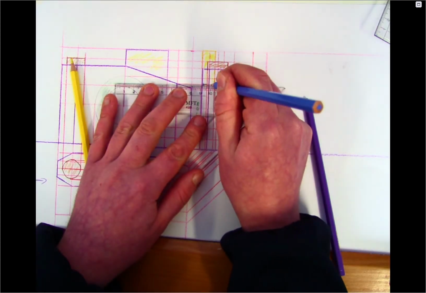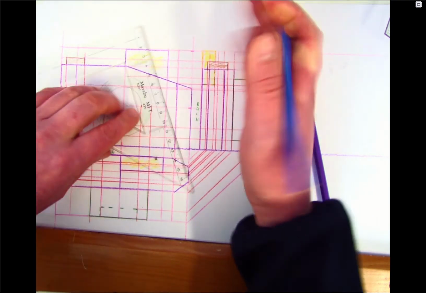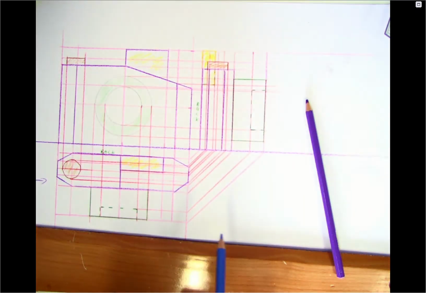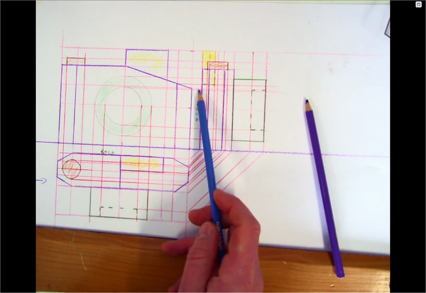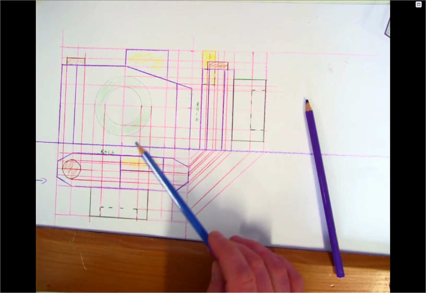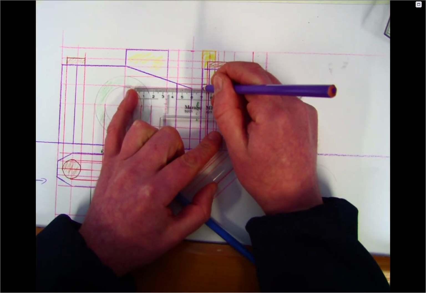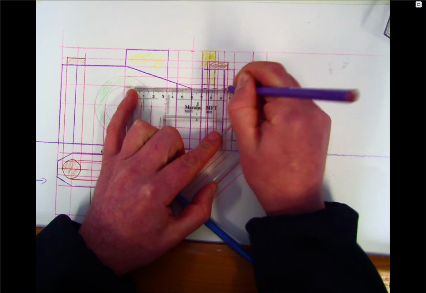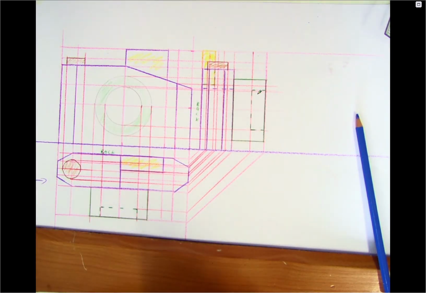So that bit there, the yellow inside wouldn't be seen, but it would be there. So there's some hidden detail there. Then after that, there's a hidden detail edge here, because when we're standing this side, we can't see this edge here. So take our purple, and that goes straight across. Okay, and I think that's most of it.